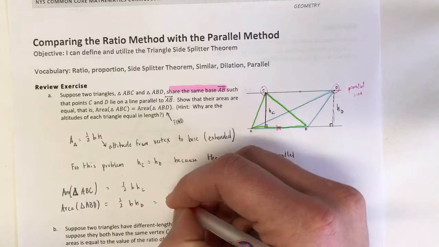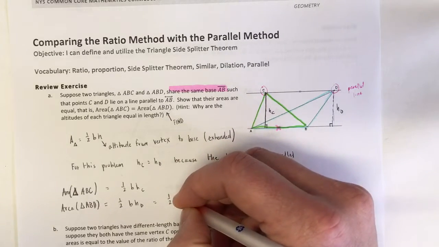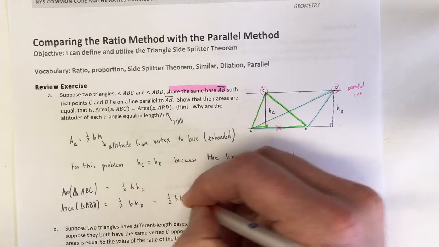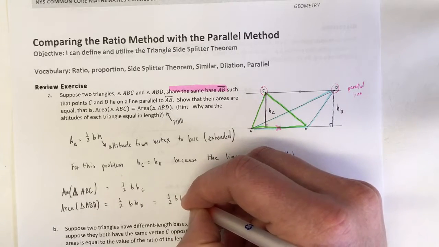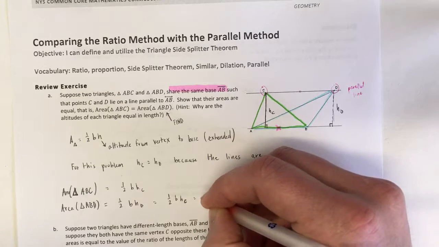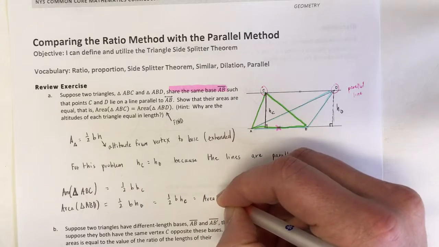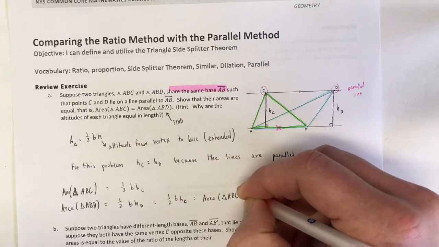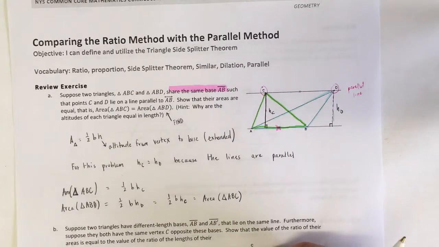But I know I can replace the height of D with the height of C, which means the area of triangle ABC is equal to the area of triangle ABD.